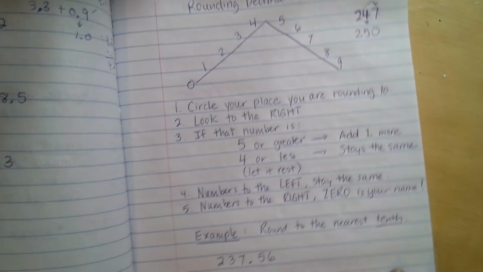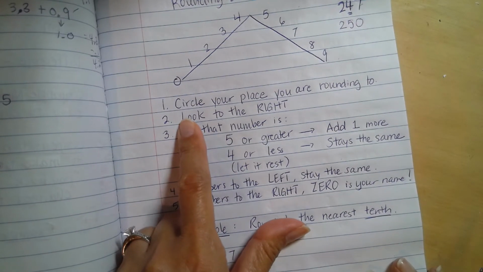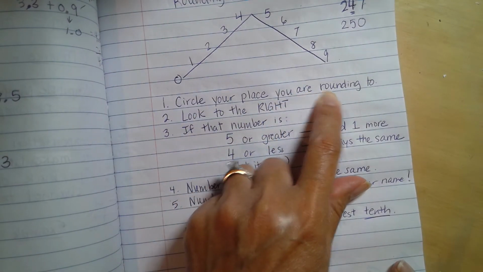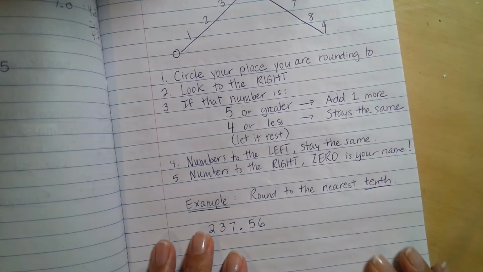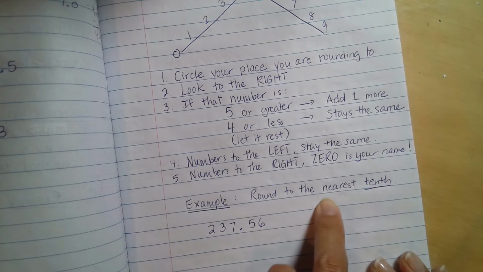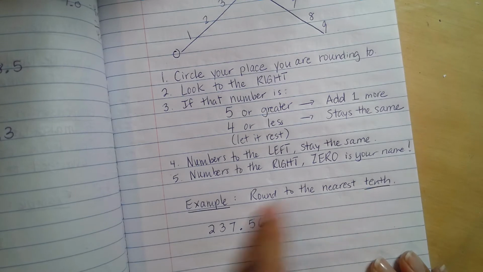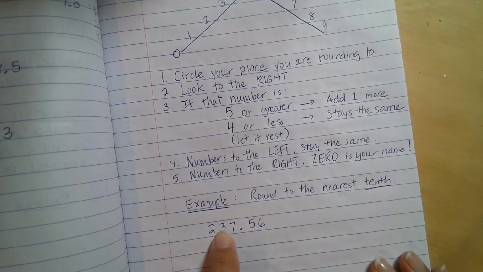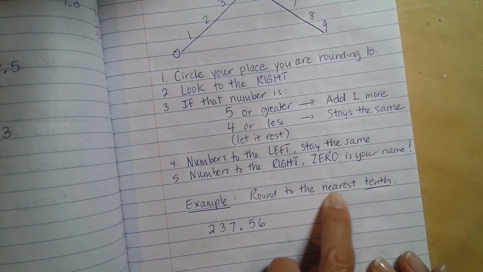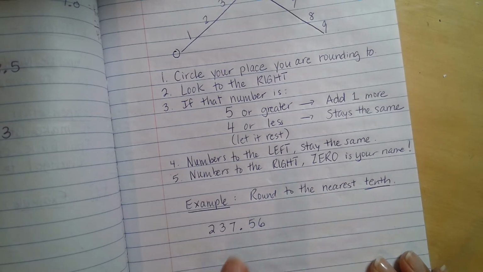Okay, so what are the rules for rounding, right? So again, we're going to circle the place you are rounding to. Okay, so here's my example down here. I have a decimal, but I'm rounding to a decimal, not a whole number, right? So all of these numbers to the left are my whole numbers, and then here are my decimals. So if I have to round this number to the nearest tenth, I need to find my tenth, okay?